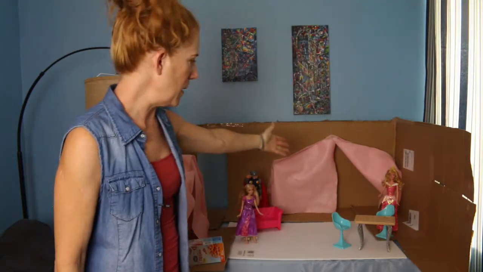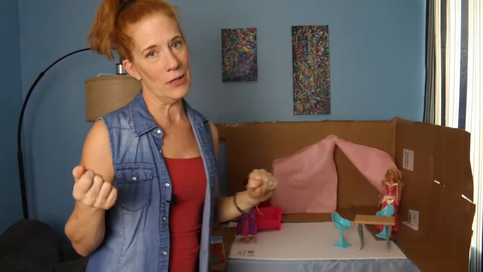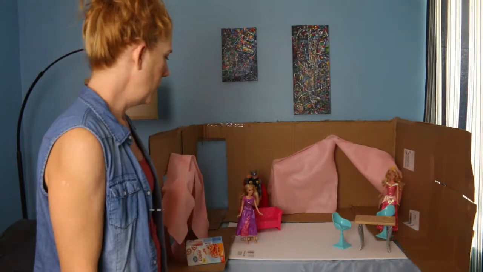So Agamemnon and his soldiers have pink tents, having parties, warring with each other, having their naked Olympic games. Pink tents. And it seems appropriate because I'm using Barbies.